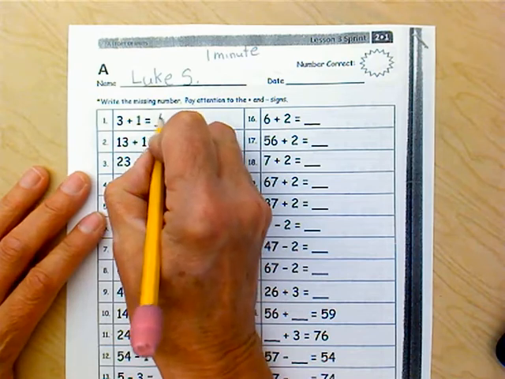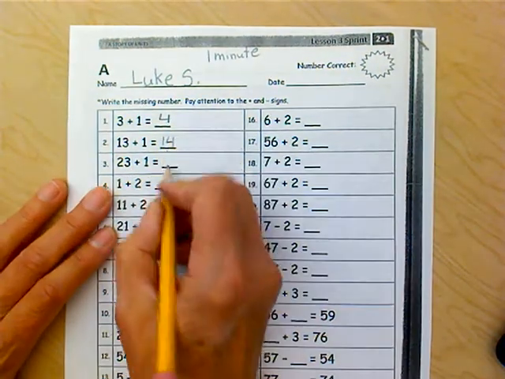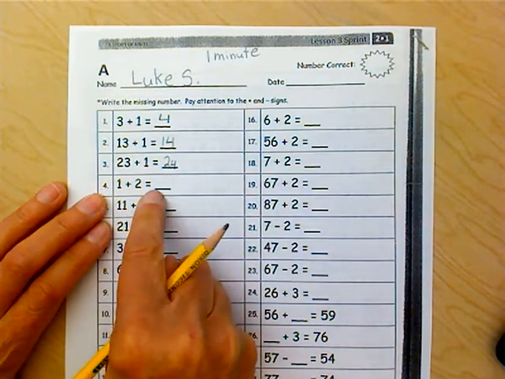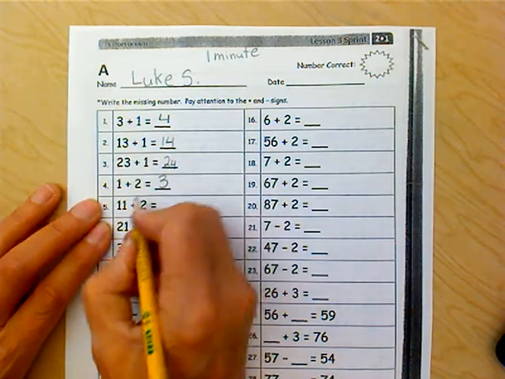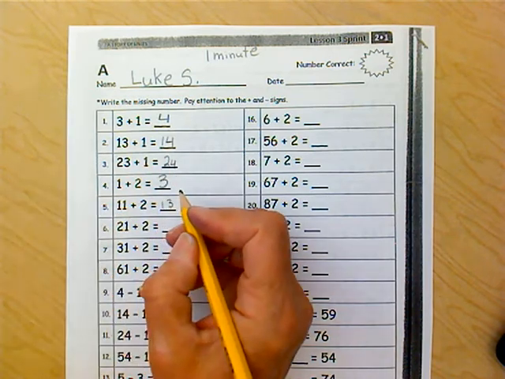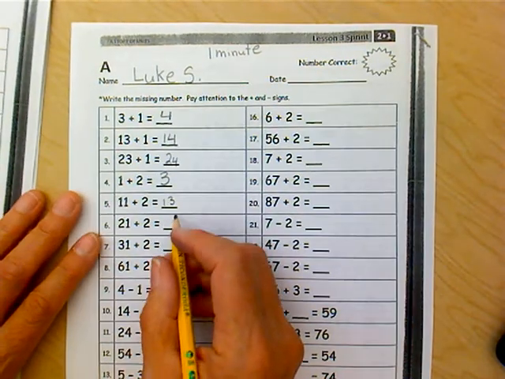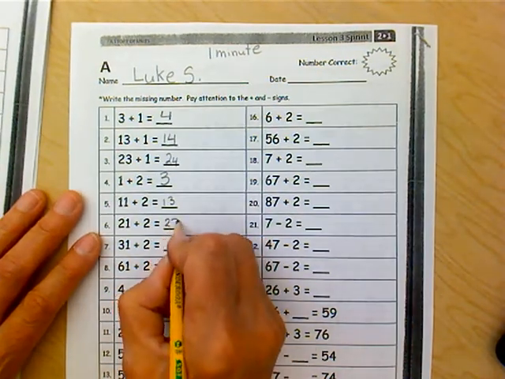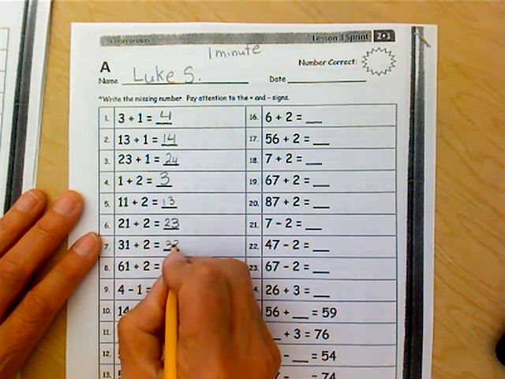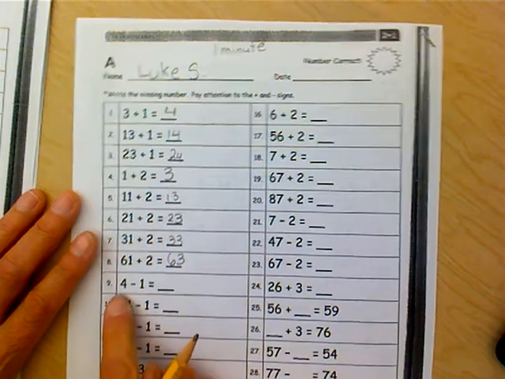1 and 3 is 4. 13 and 1 is 14. 23 and 1 is 24. 1 plus 2 is 3. 11 plus 2 is 13. 21 plus 2 is 23. 31 plus 2 is 33. 61 plus 2 is 63.